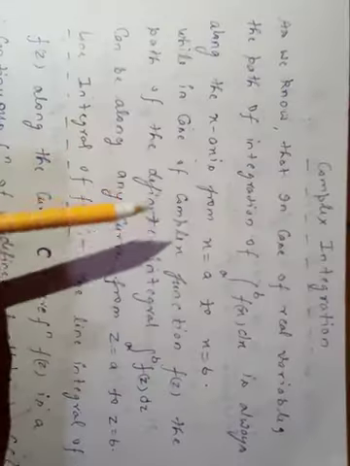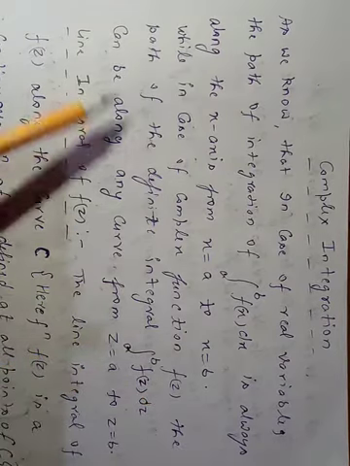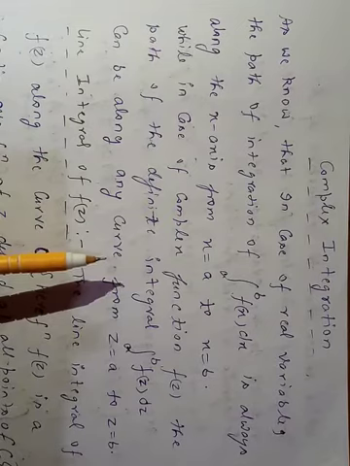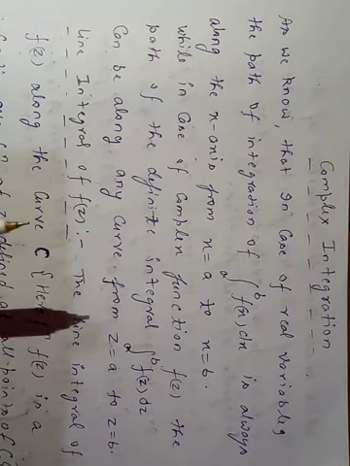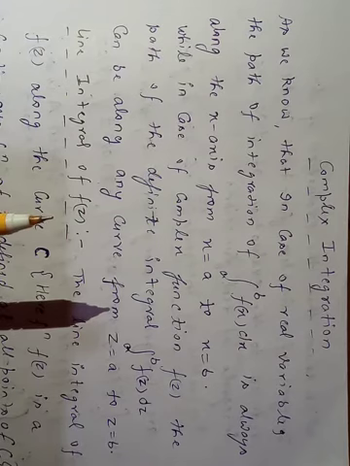While in case of complex function f(z), the path of the definite integral a to b f(z) dz can be along any curve from z equal to a to z equal to b. So this is the basic difference in the two integrals, the real integral and the complex integral.